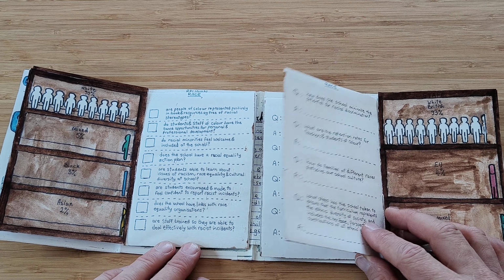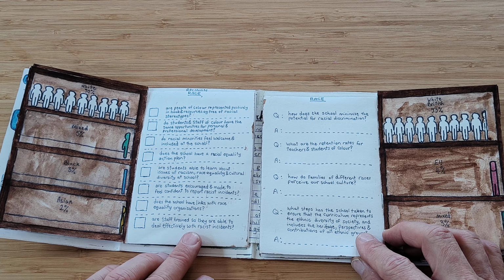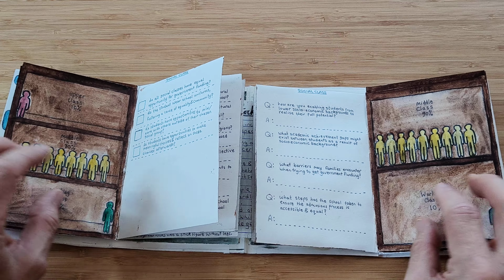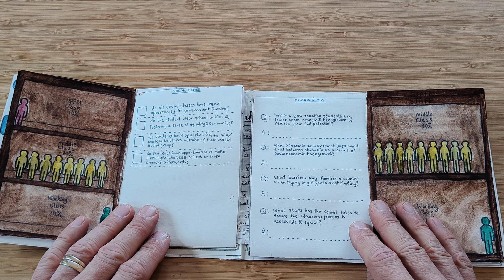So are staff trained so they're able to deal effectively with racist incidents? Very important aspect of the audit. We go on, deeper into the cupboard.